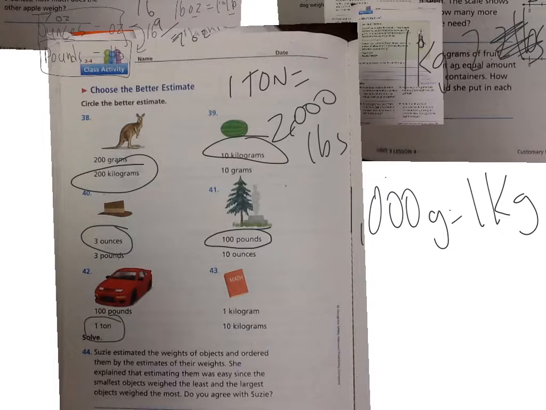10 kilograms would be about 20 pounds. And no, your math book's not 20 pounds, so we know it's 1 kilogram.